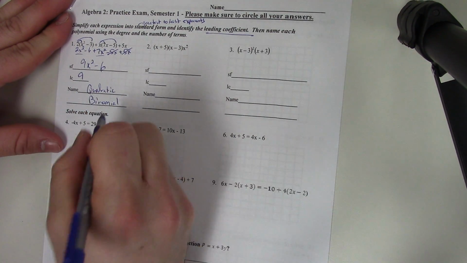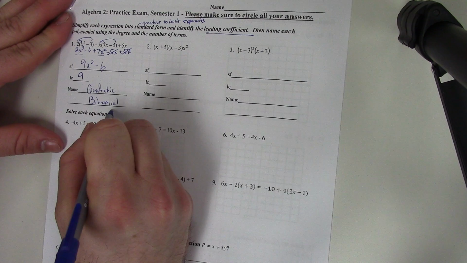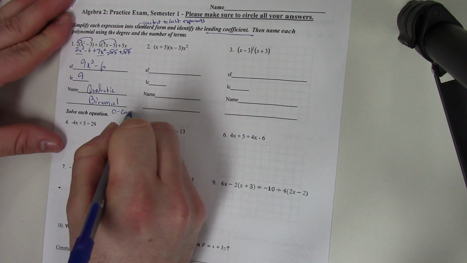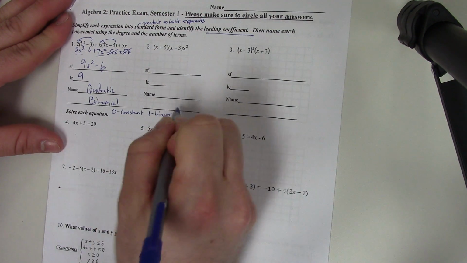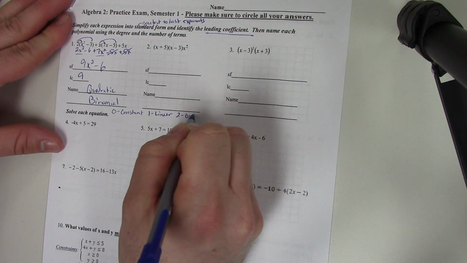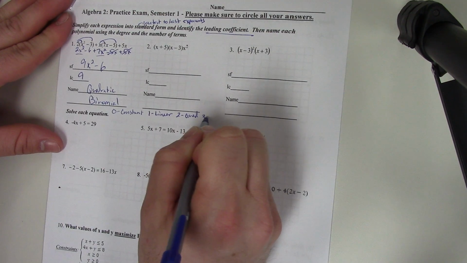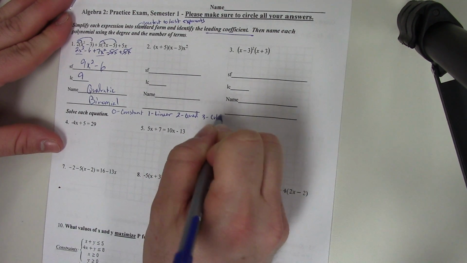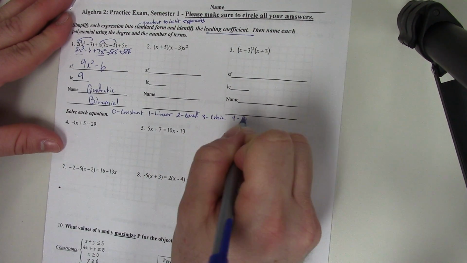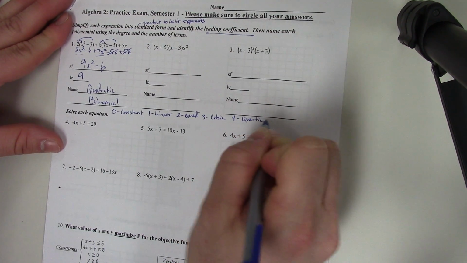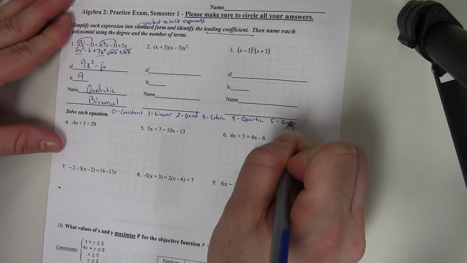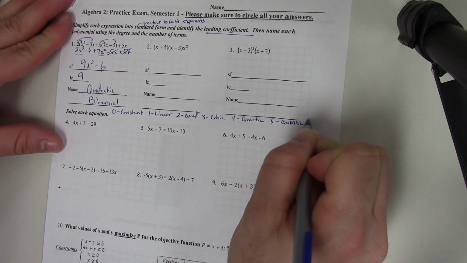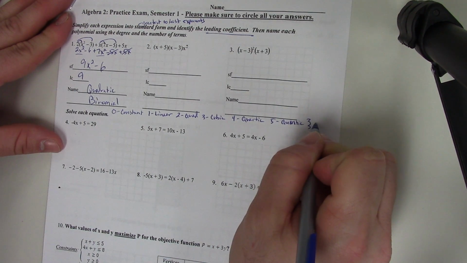So we've got our terms here. 0 is constant, 1 is linear, 2 is quadratic, just did that one, 3 is cubic, 4 is quartic, and 5 is quintic. That's based on the degree.